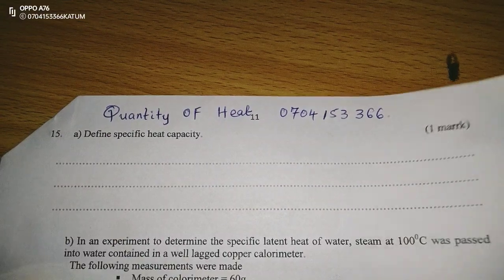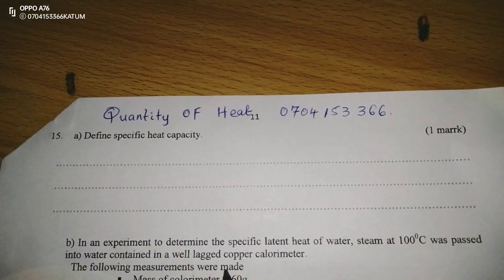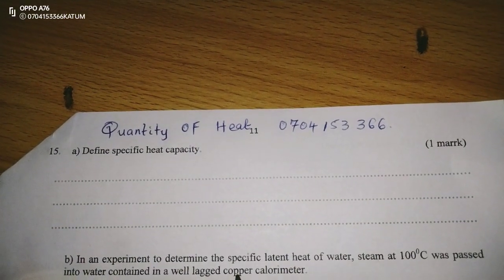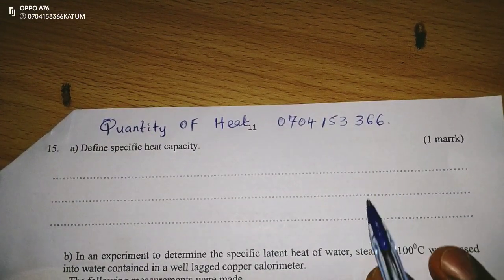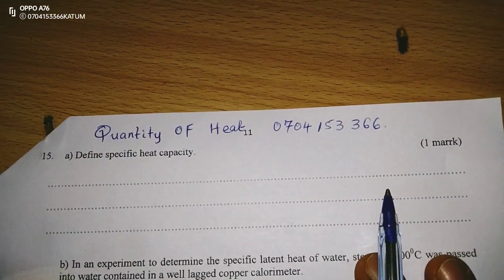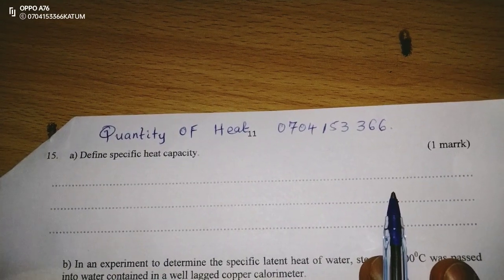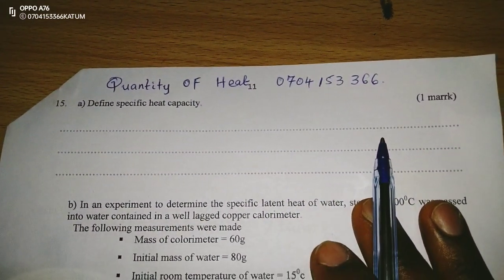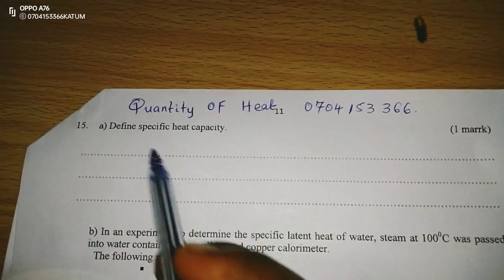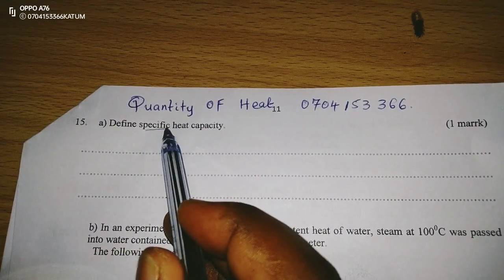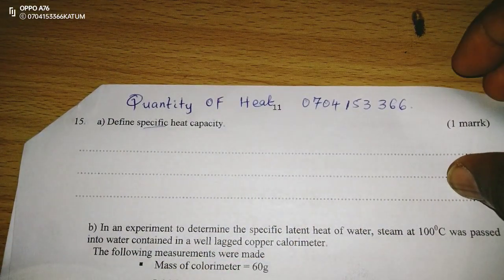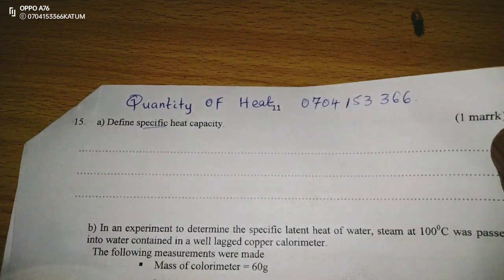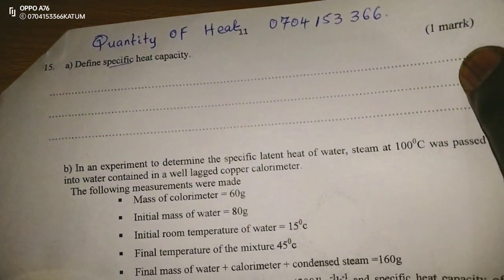Specific heat capacity is the amount of heat energy which is required to change the temperature of a unit mass of a substance by 1 Kelvin. So that amount of heat energy required to change a unit mass, because of the word specific, of a substance by 1 Kelvin, we call it specific heat capacity.